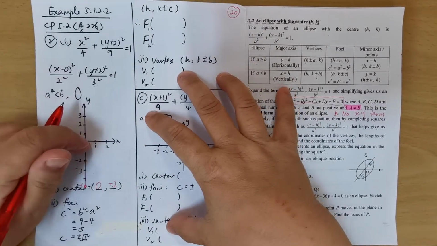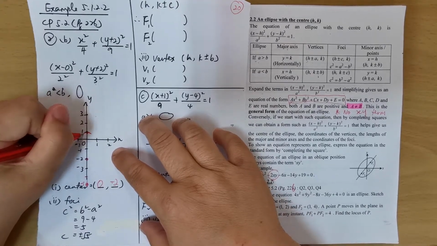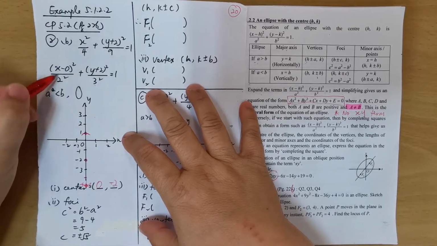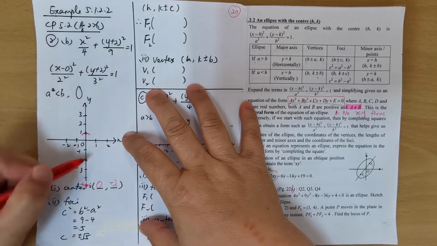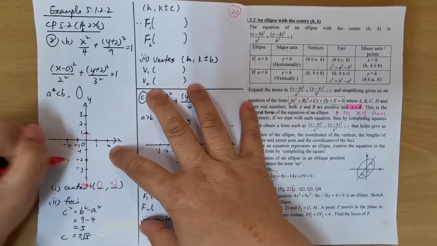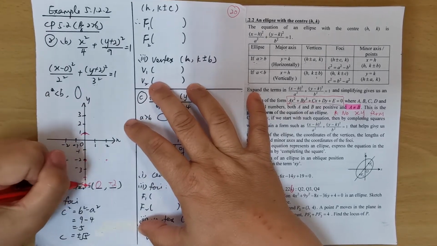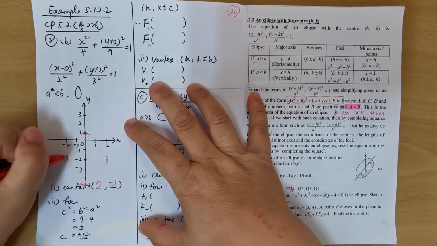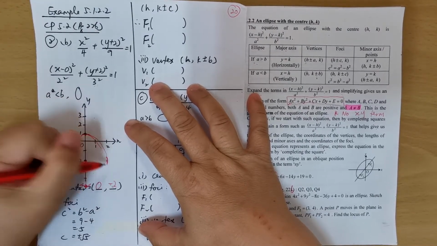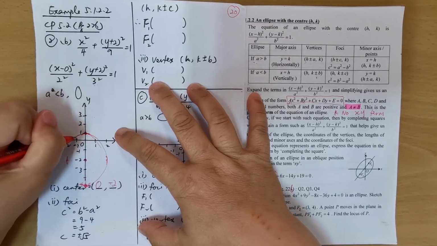Then we can sketch already. If you want to find these two endpoints, you can also, because we have a. a is 2, so 0 plus or minus 2 units. So it's here and here. Very simple. So we draw a curve along these four points. Then we join them. This one can actually be fatter. Then we join them.